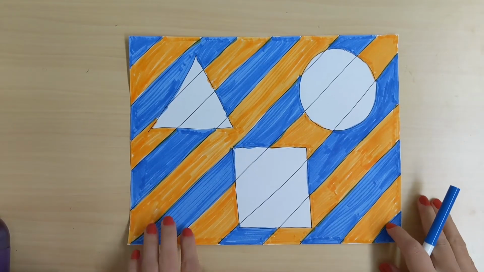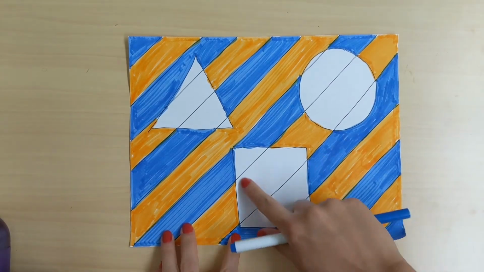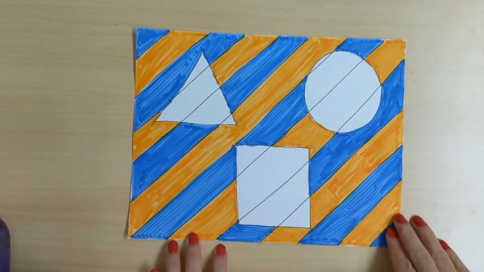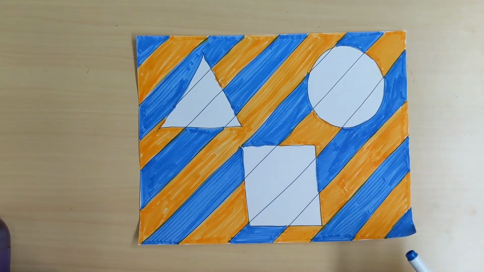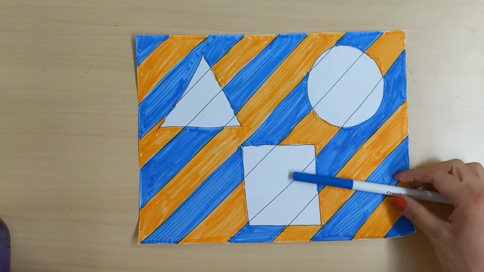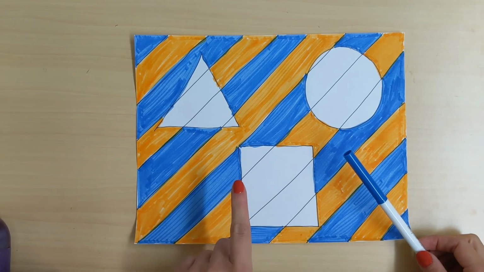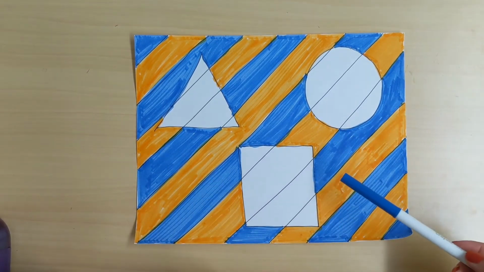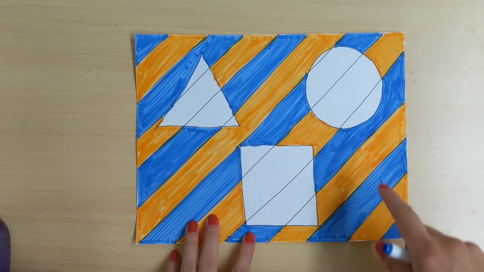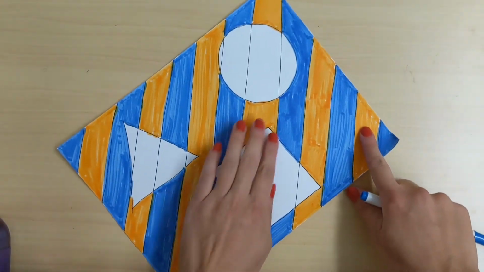Alright, once you've colored all of your stripes, you'll notice that the shapes are left alone. There's no color in the shapes. Now we're ready to fill it in, and we're going to do the same thing where we color one stripe one color and then we switch. But we're going to do the opposite colors of what we did before. So let me show you what I mean.